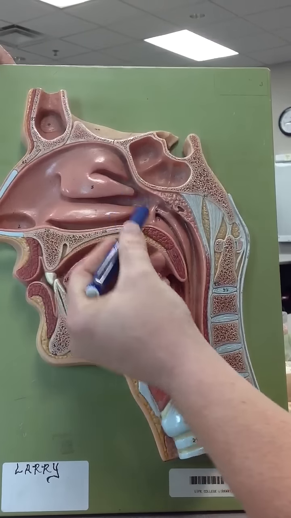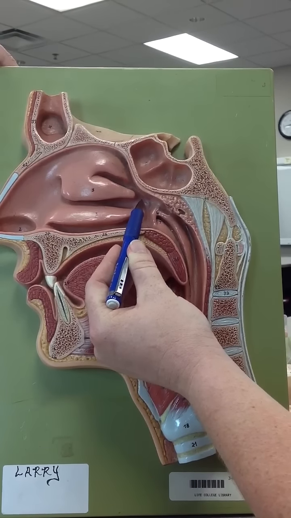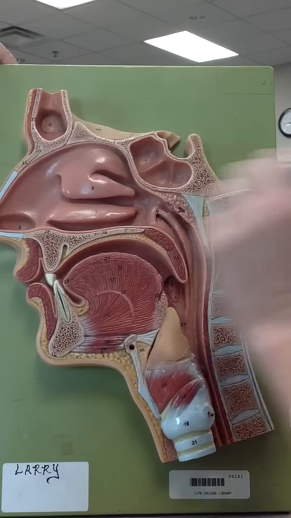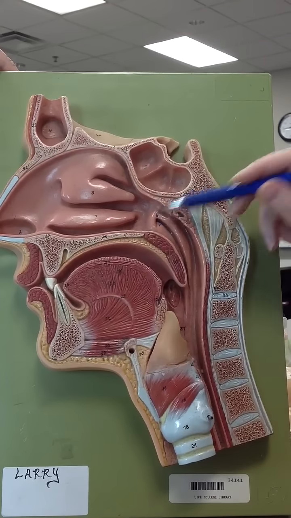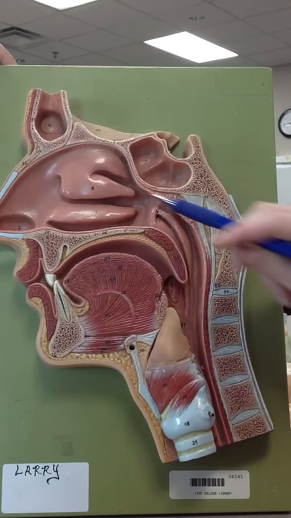As we move back here, this should be the location of the pterygopalatine ganglion. Heading south out of the pterygopalatine ganglion should be the palatine nerves, which would come down through the greater and lesser palatine foramen to innervate the roof of the mouth.